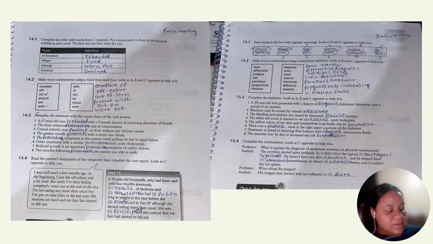Other conditions with similar presentation include acute cholecystitis. Reduced growth is an important presenting complaint of celiac disease. 2 months following presentation, the patient was able to talk. 14.4 Read the patient description of her symptoms, then complete the case report.